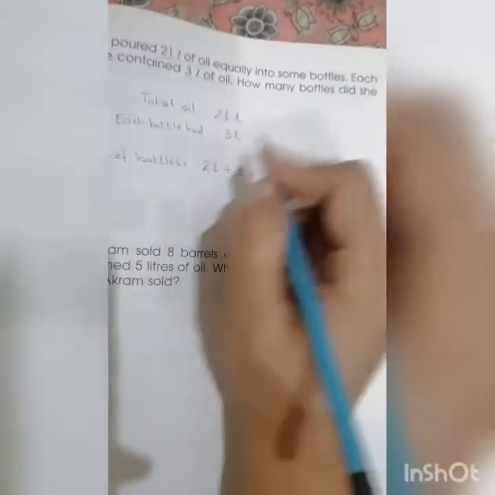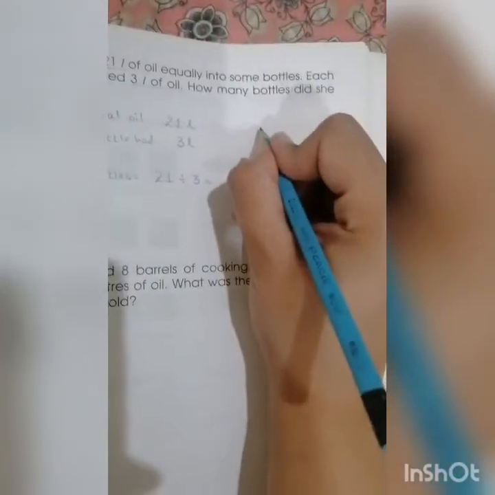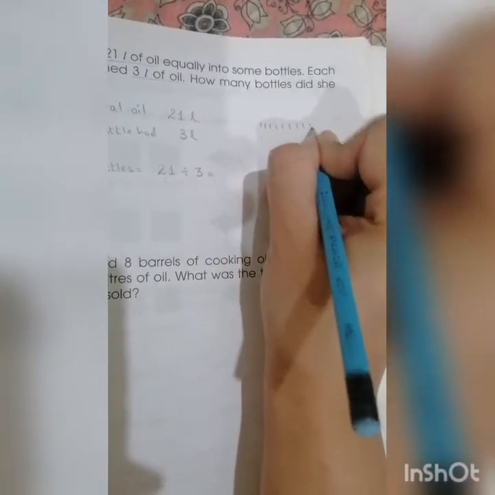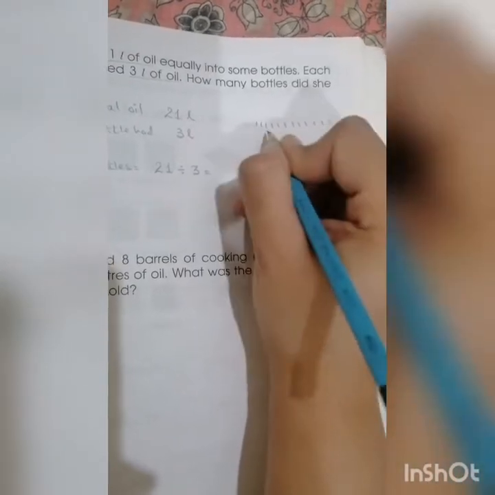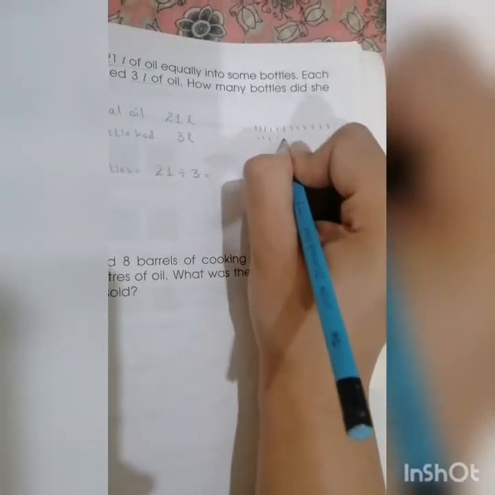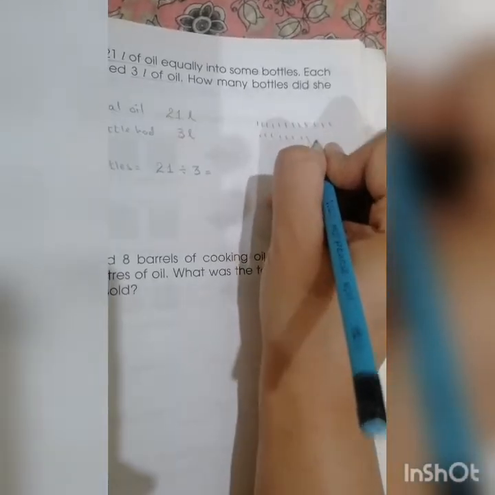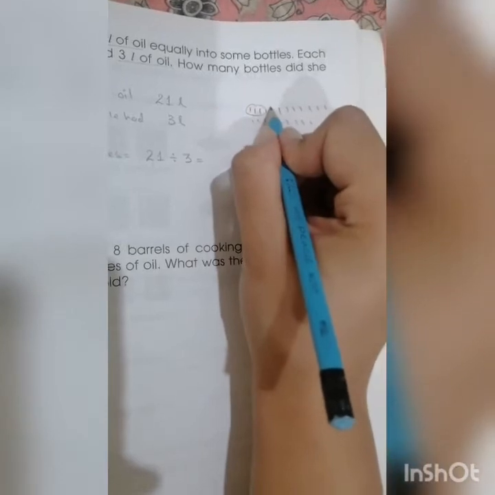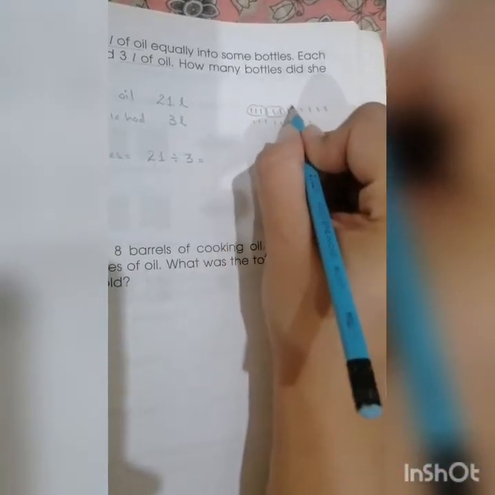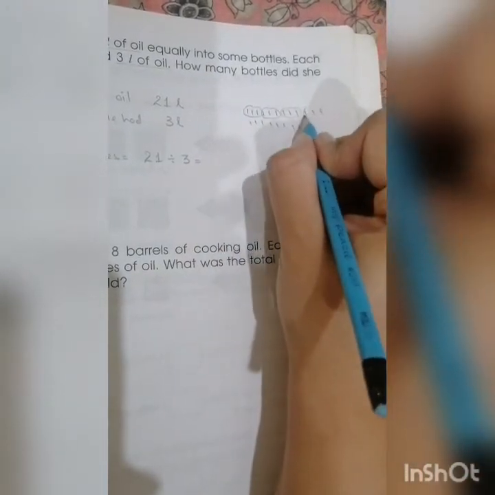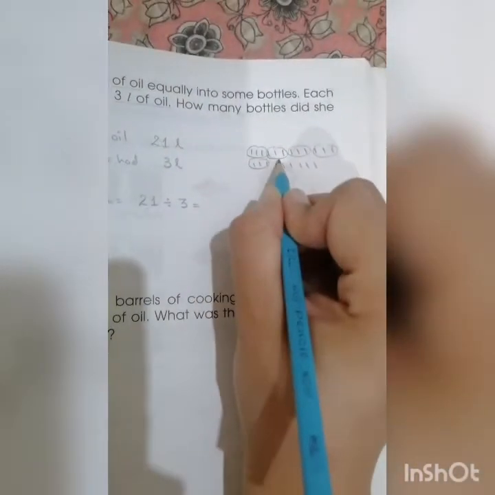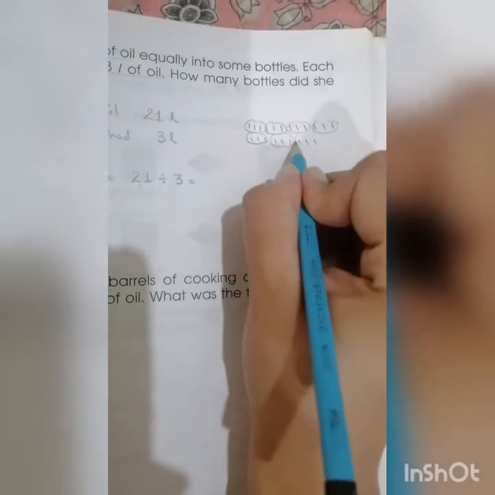But for now, what you can do, you can draw 21 lines and make a group of 3s like this. 1, 2, 3, 4, 5, 6, 7, 8, 9, 10, 11, 12, 13, 14, 15, 16, 17, 18, 19, 20, 21, and make a group of 3s. Over here one group, over here the second, third, fourth, fifth, sixth, and seventh.